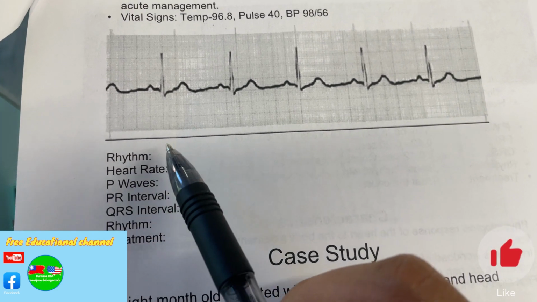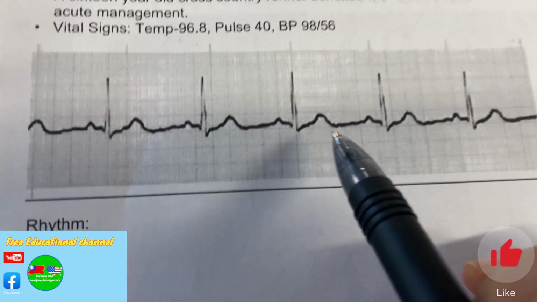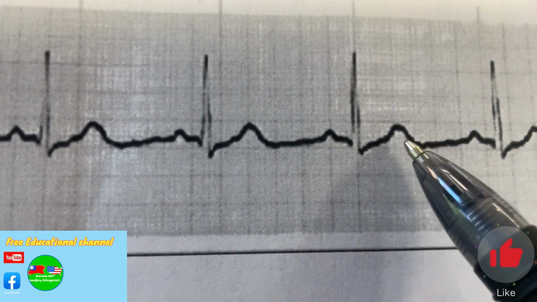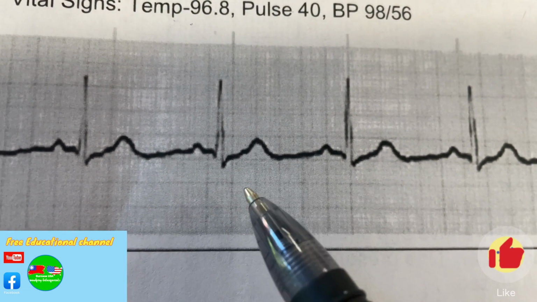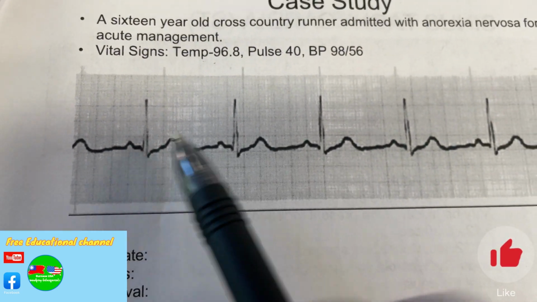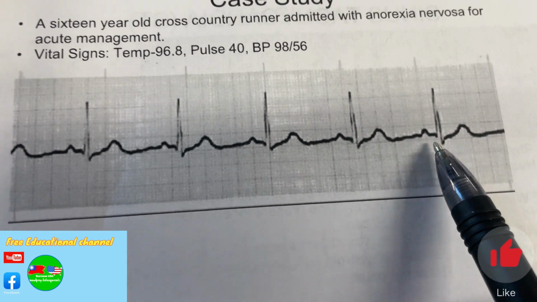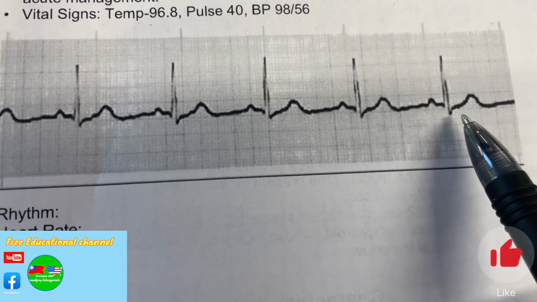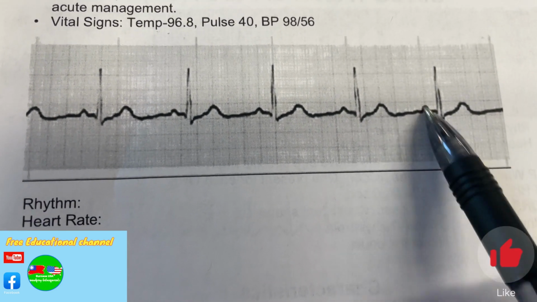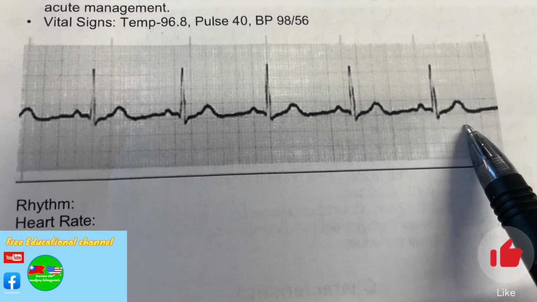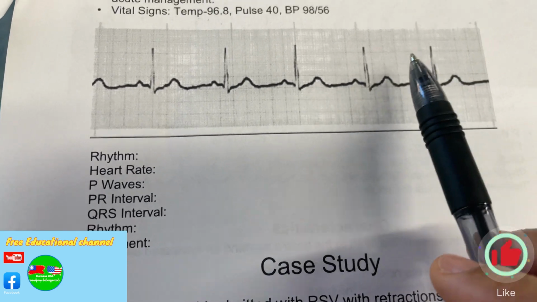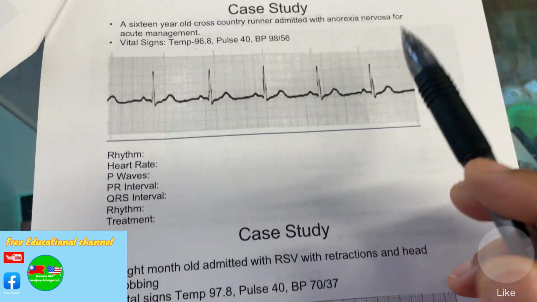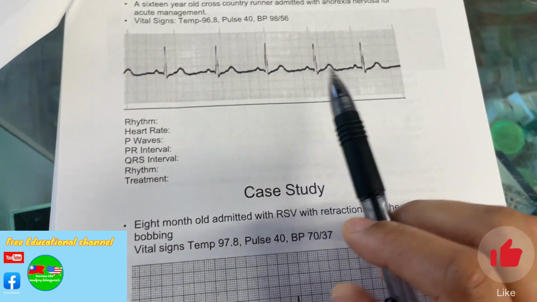So when you actually do that, it's very difficult because the graph I can really see it, but let's assume P, P, P, P, P. So all the P's are okay, all the QRS are okay, so you have atrial and ventricle depolarization. Everything is all right except the rate. So it's bradycardia, okay? So bradycardia.